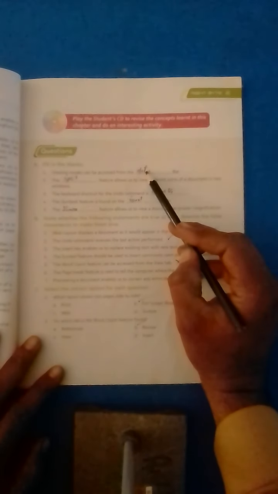Dear students, today we are going to solve activities on book page number 59 and 60. So dear students, activity A is fill in the blanks. Number 1, viewing modes can be accessed from the dash. In dash you will write down status.